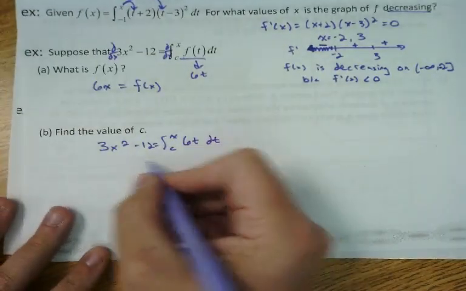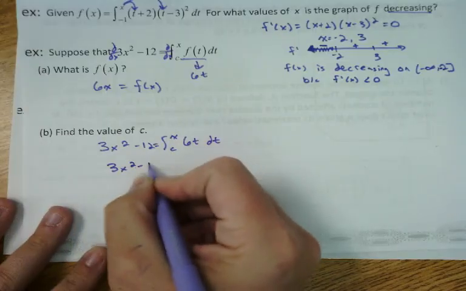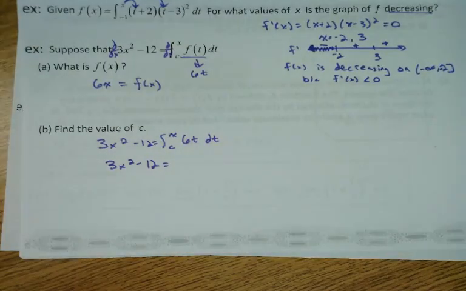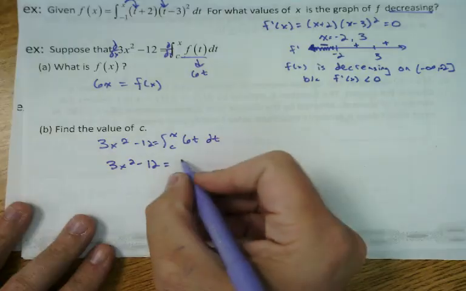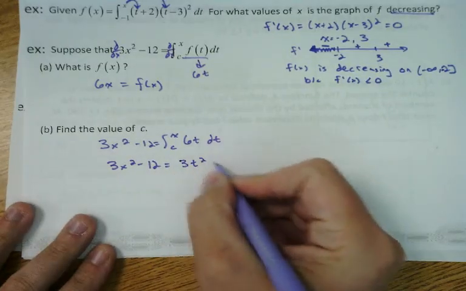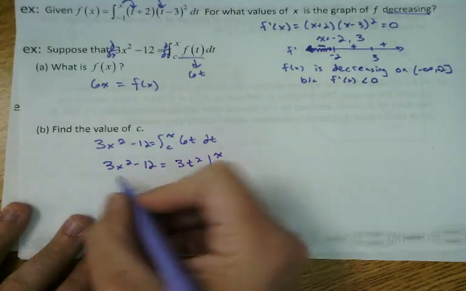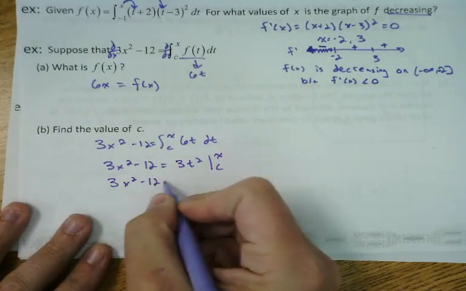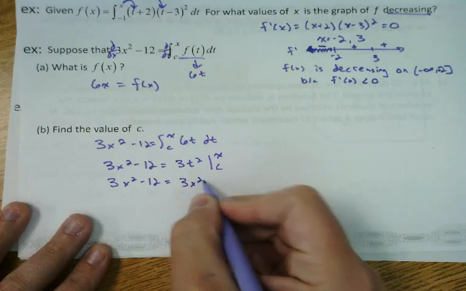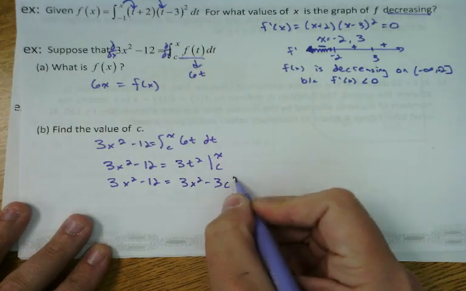Let's go ahead and integrate the right side. Left side stays the same. The integral of 6t is 3t squared, and evaluate from c to x. Left-hand side just keeps going. And we're going to get 3x squared minus 3c squared.